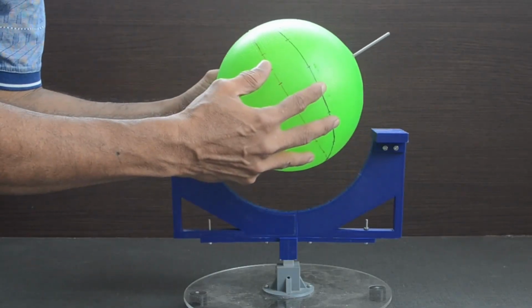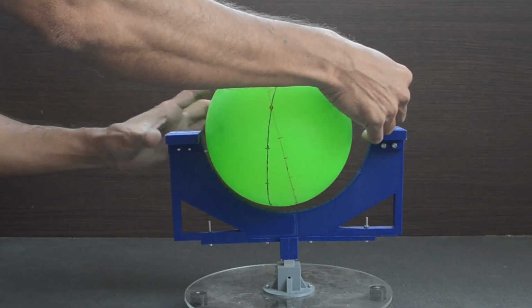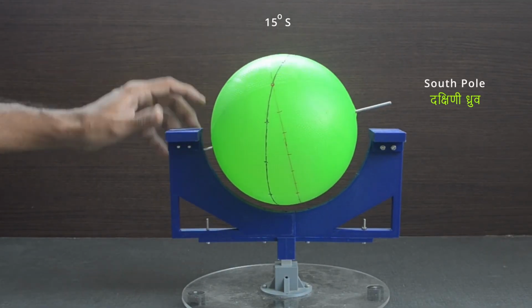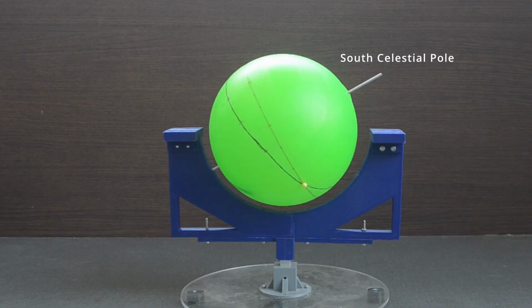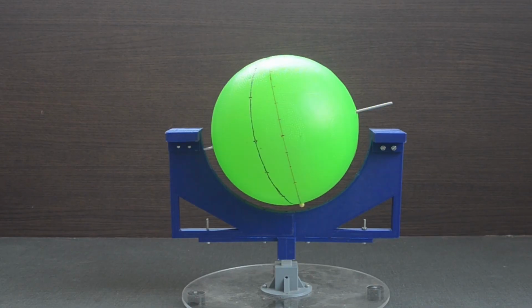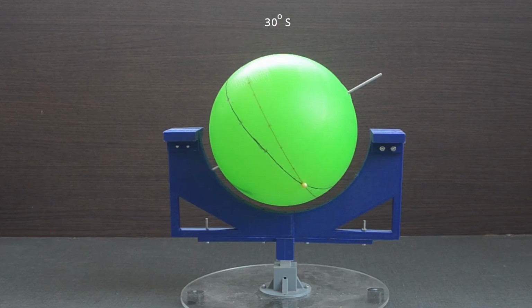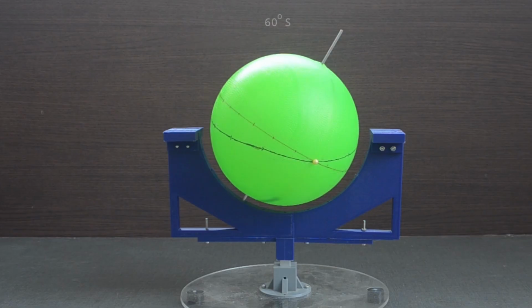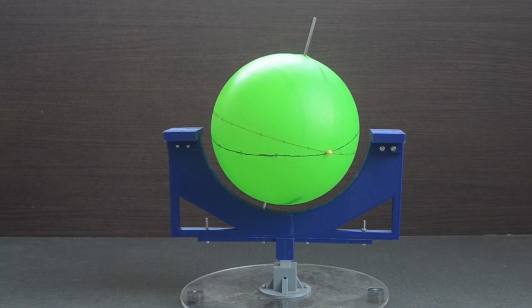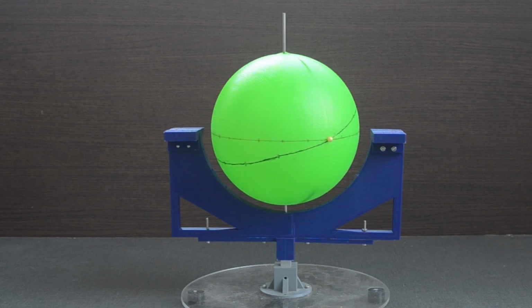How about the Southern Hemisphere? For latitude 15 degrees south, it will be rotating like this. Now, instead of the North Celestial Pole, it's the South Celestial Pole which is above the horizon. For latitude 30 degrees south, it will be rotating like this. At the South Pole, it will be like this.